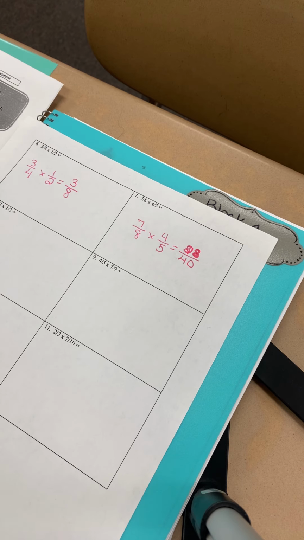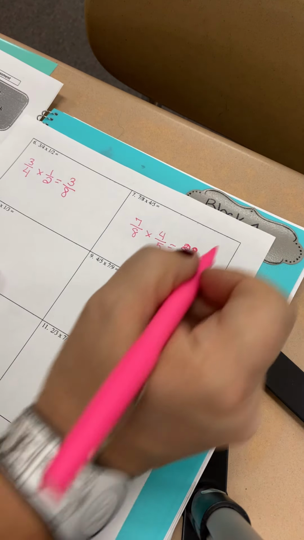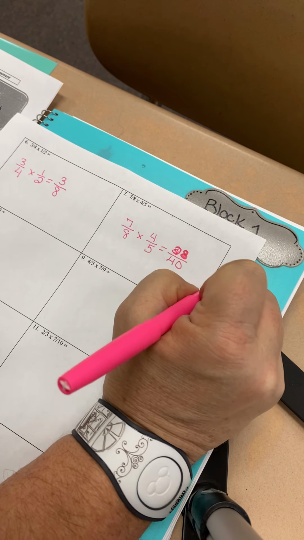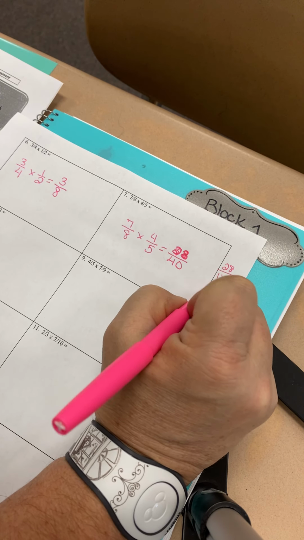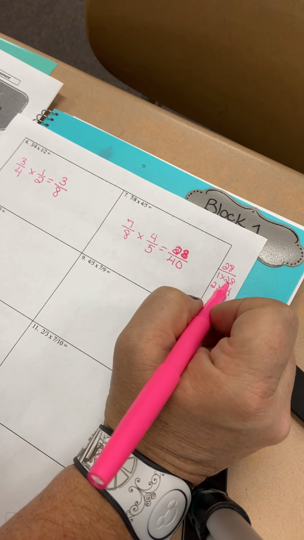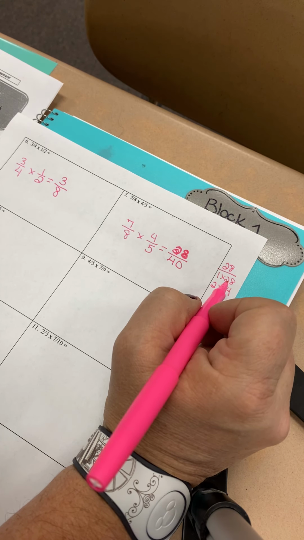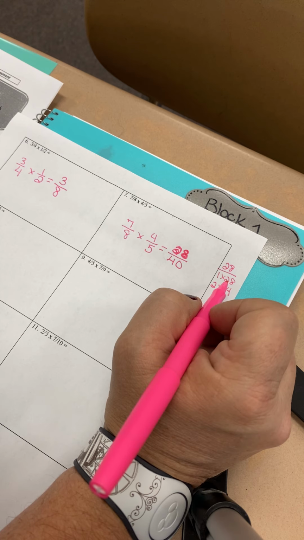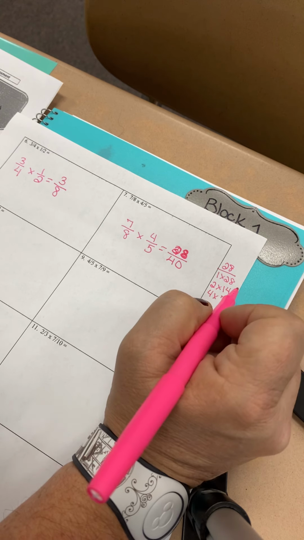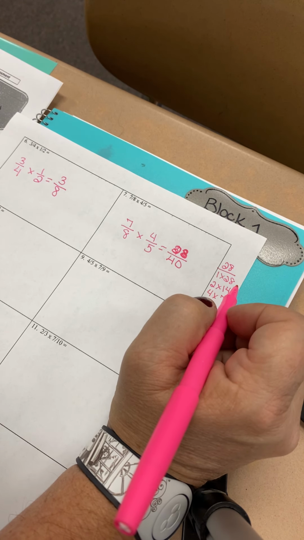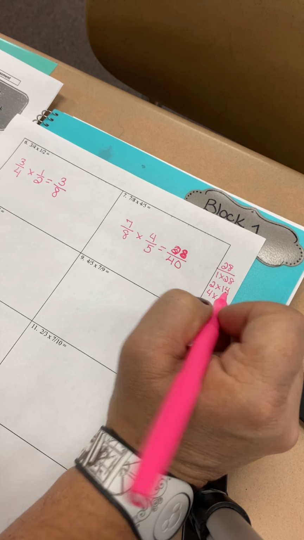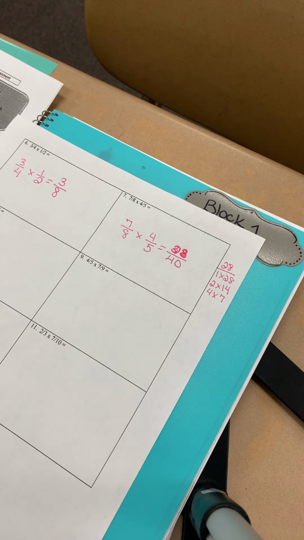So I'm going to come over here to the side, and I'm going to say, what are my factors of 28? And I have 1 times 28, and I have 2 times 14. 3, I don't think 3 is going to work. So 3 is not going to be a factor. So we know 4 is a factor, so 4 times 7. 5 will not be a factor. 6 will not be a factor. 7 is a factor. So those are the factors of 28, and we're going to stop right there.